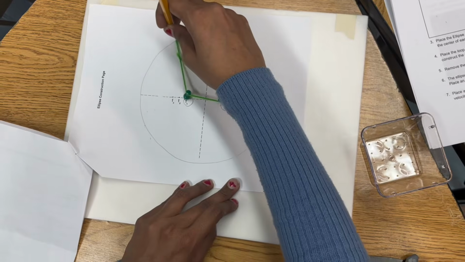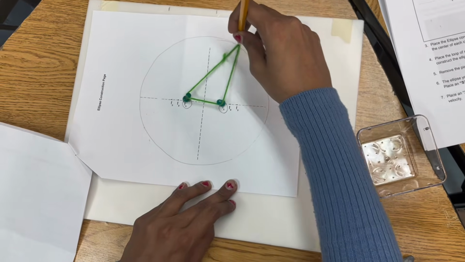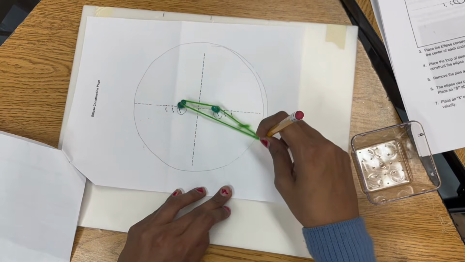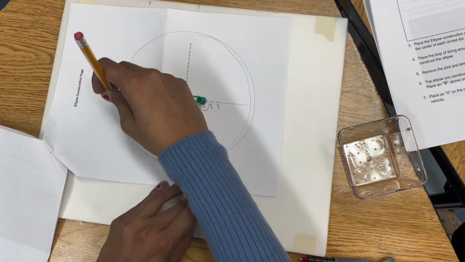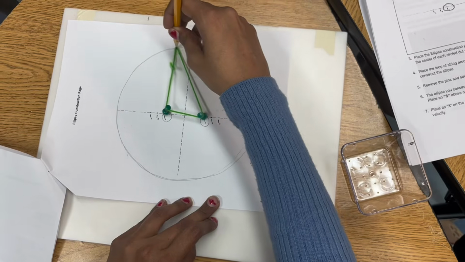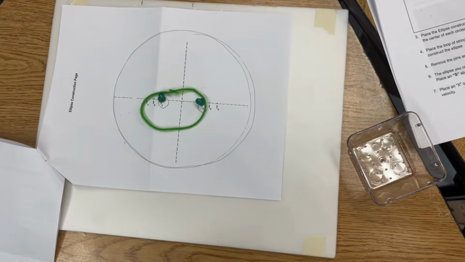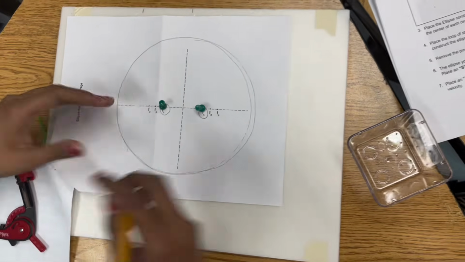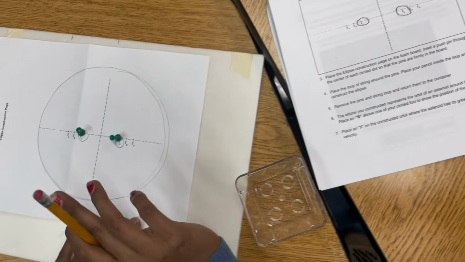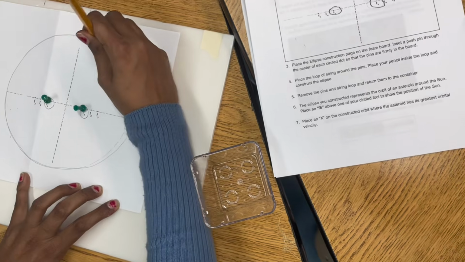You might not get it right the first time, but if you keep going around, you might have a good oval. And that looks good to me. So next, I'm going to erase this part actually, so that I have my final oval.